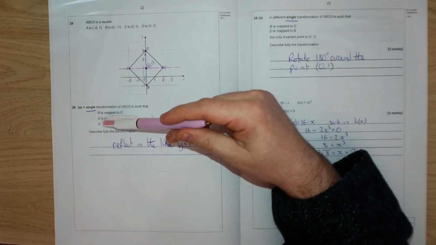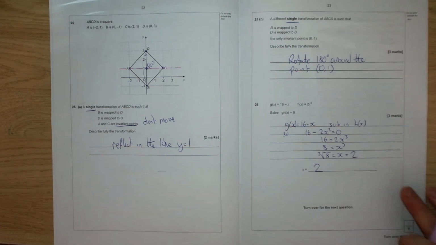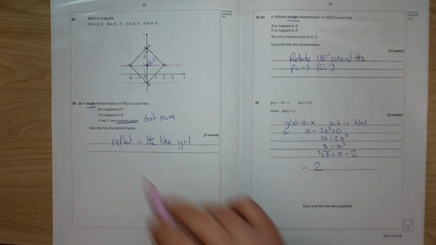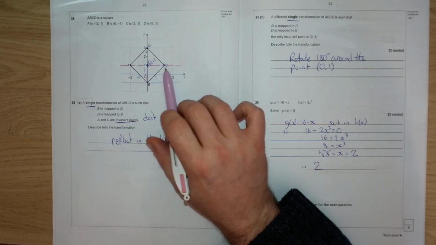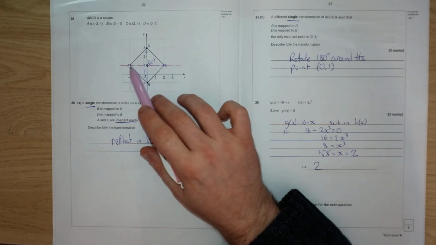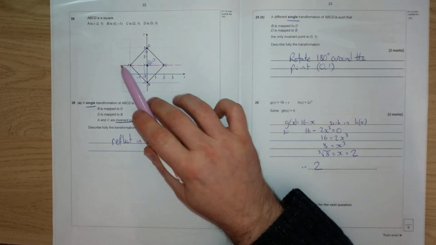A and C are invariant. The word invariant just means they don't move, they don't change, they don't vary. They're going to be the same at the end as they were at the start. So the only way to do that is to have those two points on the mirror line. So if these don't move, they must be on the mirror line, so I put my mirror line through there.